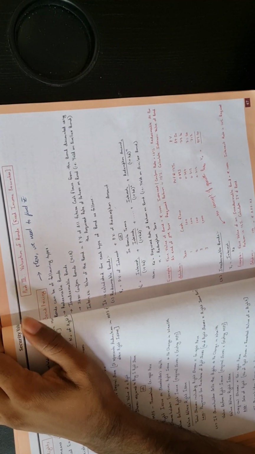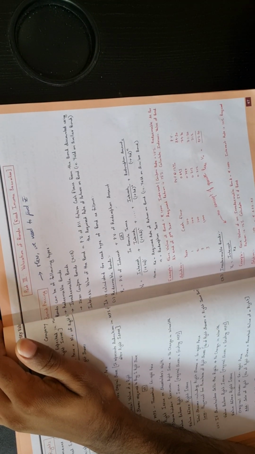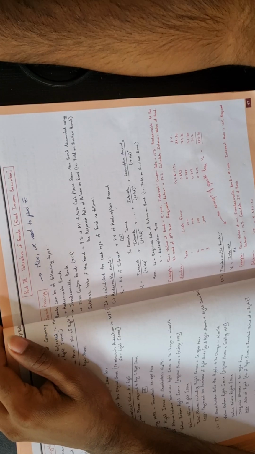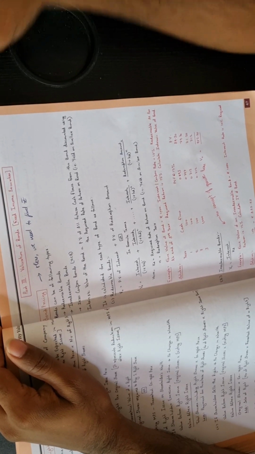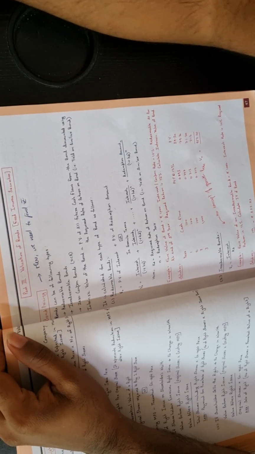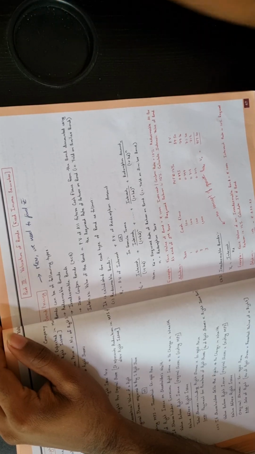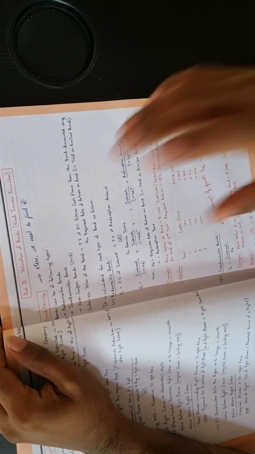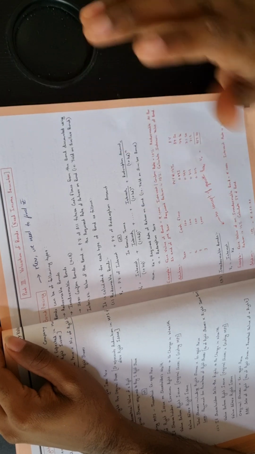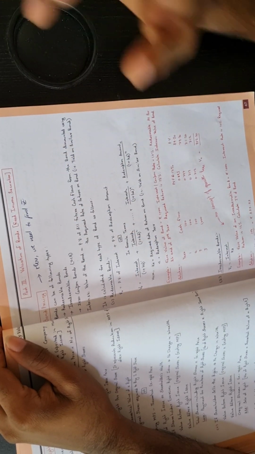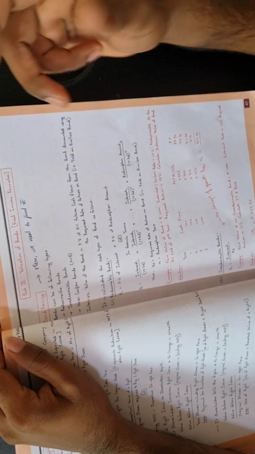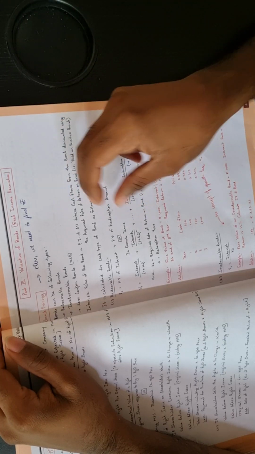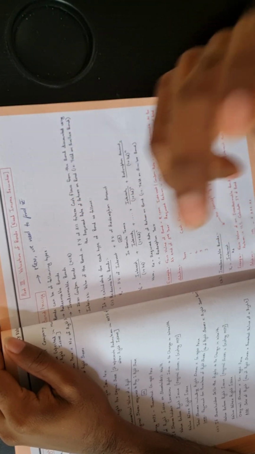So the first topic is bond pricing. What do you mean by bond pricing? The price of the bond, the rupee terms of the bond. So here we need to find the rupee terms. This part is mostly the intrinsic value. The answer you derive in this part will be a rupee value.